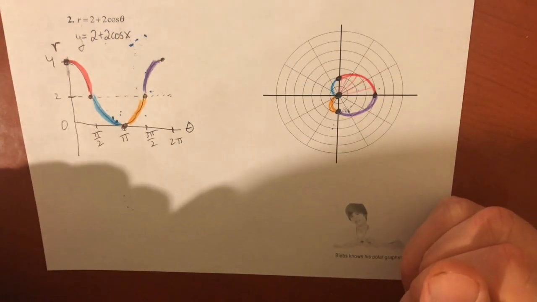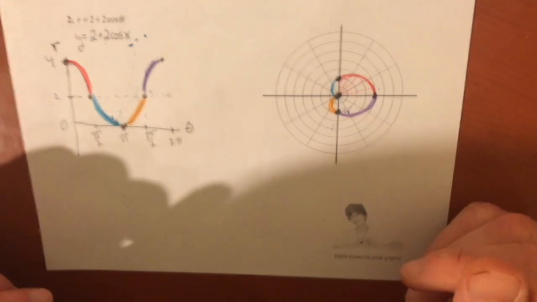Okay, we're going to see what happens when that's not the case in our next video, which is the back side of this worksheet.